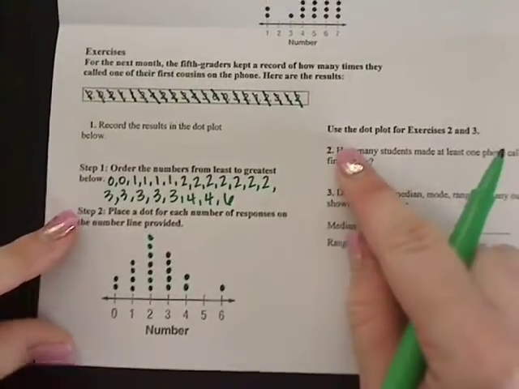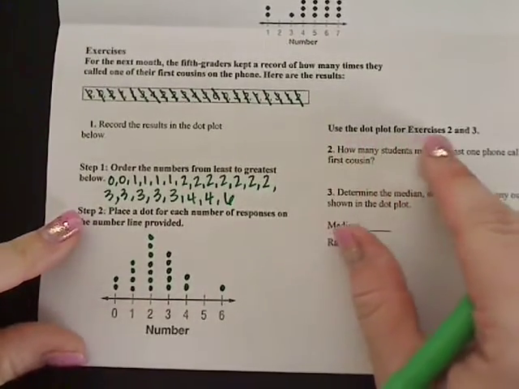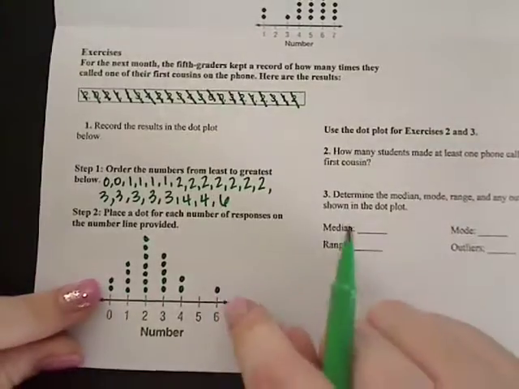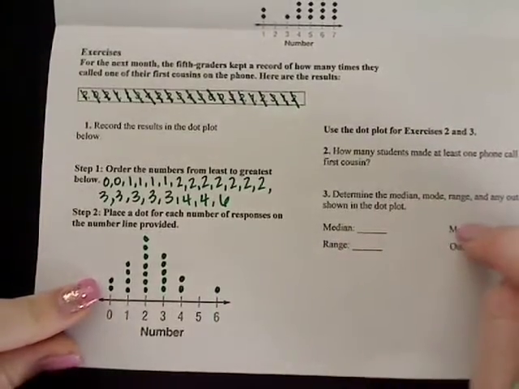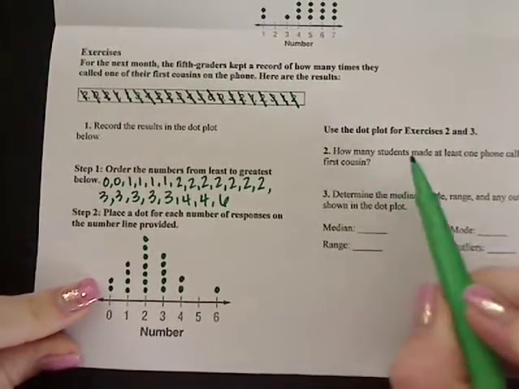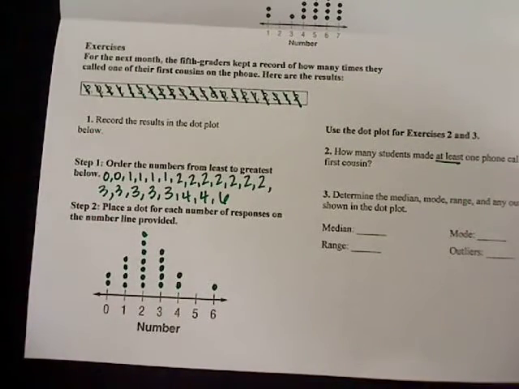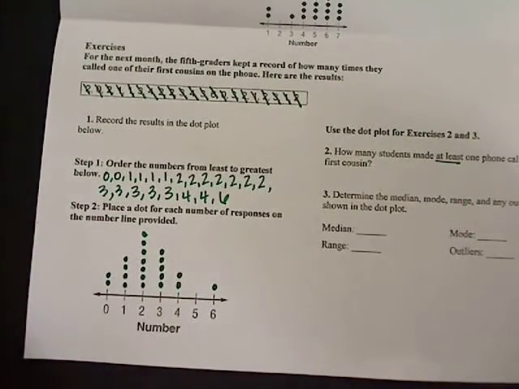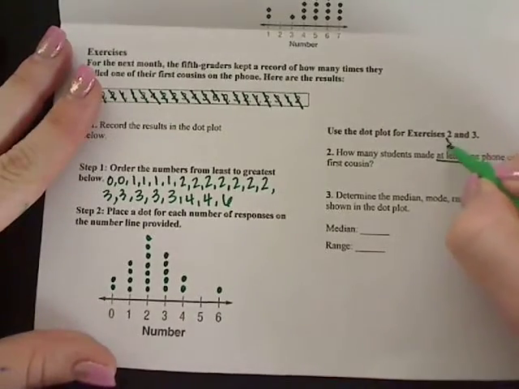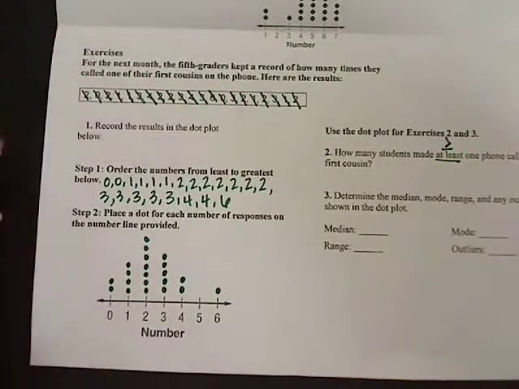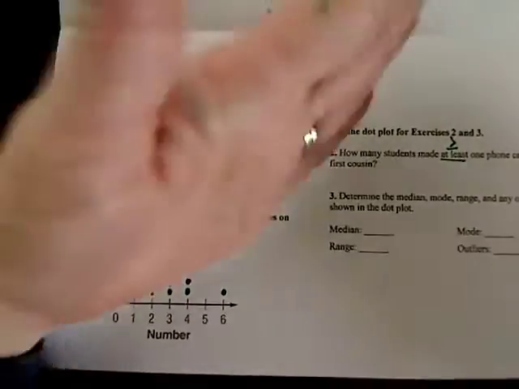Okay? Over here it says use the dot plot for exercises 2 and 3. So we're going to be using this dot plot to answer these questions. It says how many students made at least 1 phone call to a first cousin. So at least 1 phone call, that's like greater than or equal to. Okay, at least 1, that means they made 1 phone call or more.